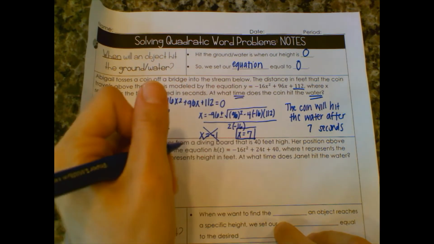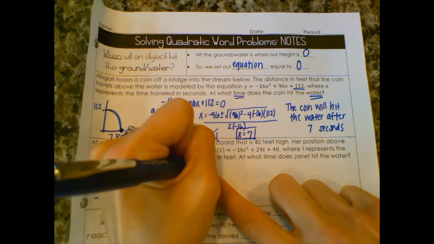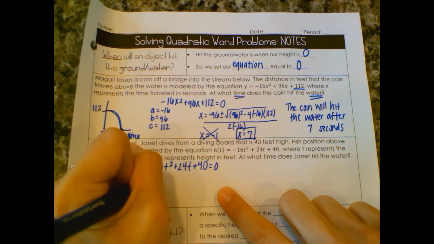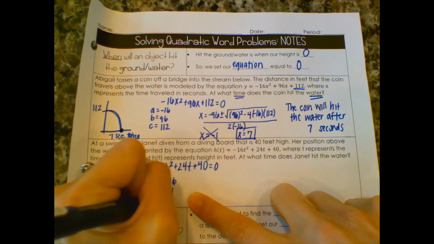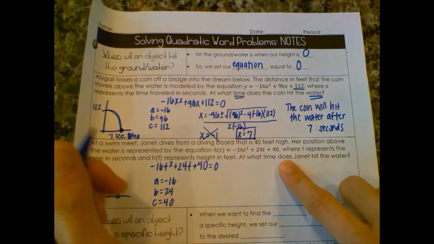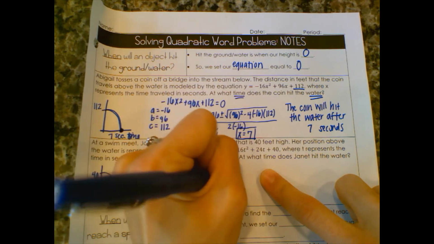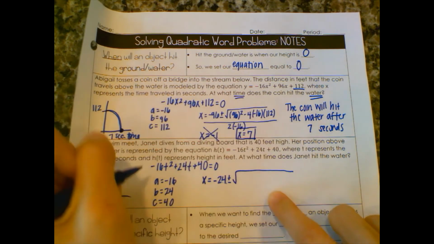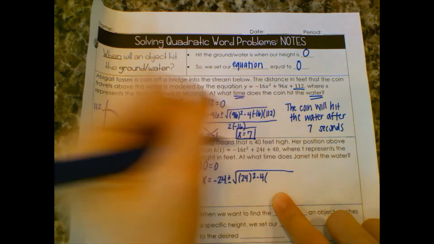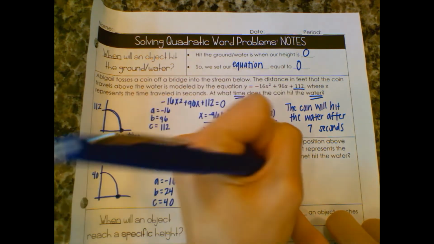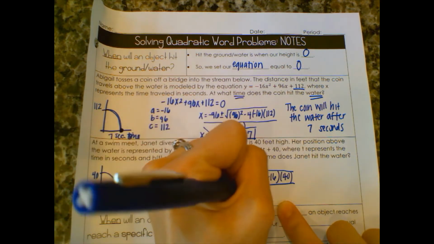So I'm going to take my equation and set it equal to 0. So we're going to find our A is negative 16, our B is 24, and our C is 40. And we're going to plug those into the quadratic formula. So X is equal to opposite B, so negative 24, plus or minus the square root, B squared, minus 4 times A times C, all over 2 times your A.